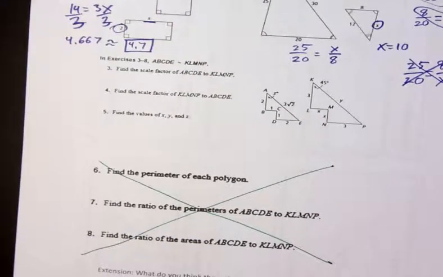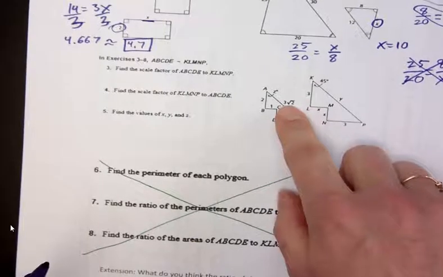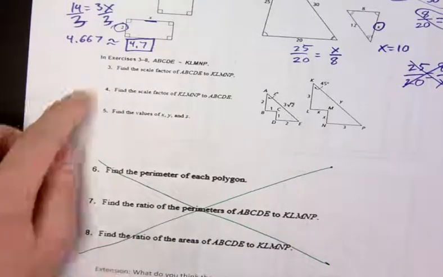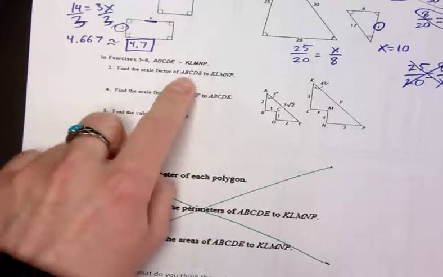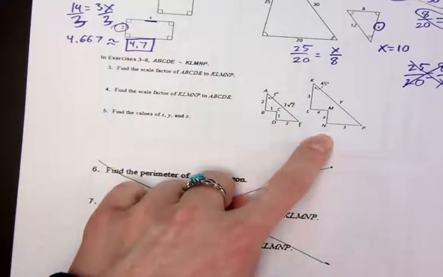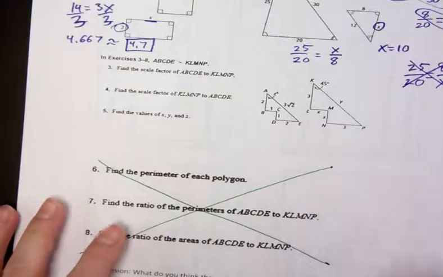These are some kind of interesting numbers here, because we have some like 3 root 2 different interesting numbers here. What's our scale factor of A, B, C, D, E to K, L, M, and P? Wait, what? 2 to 3.